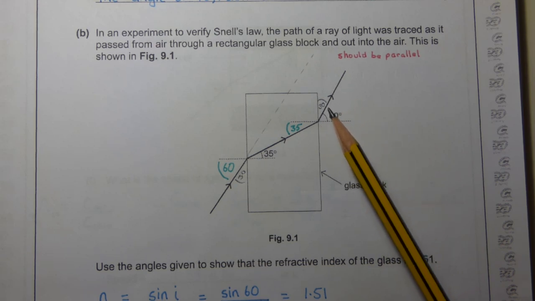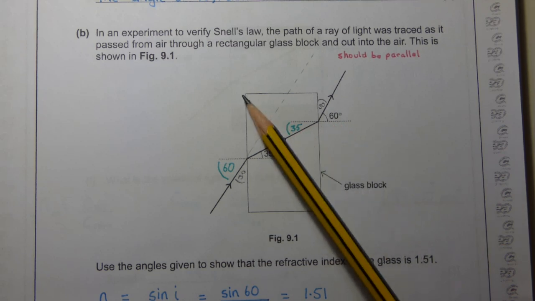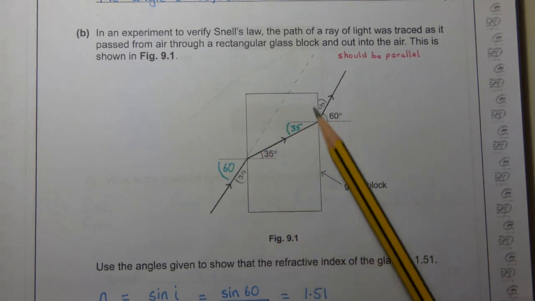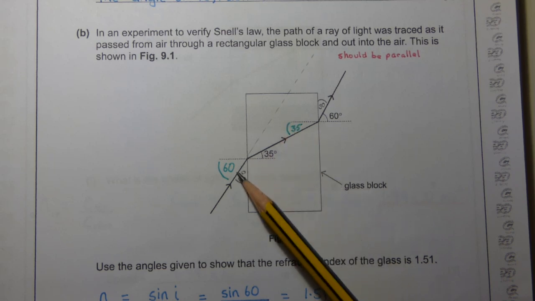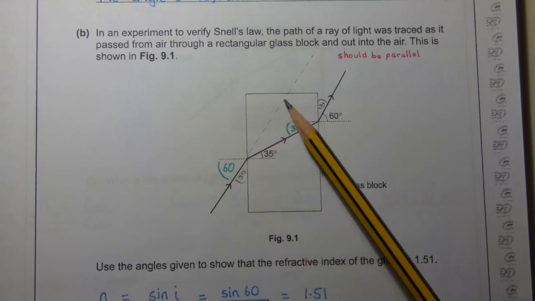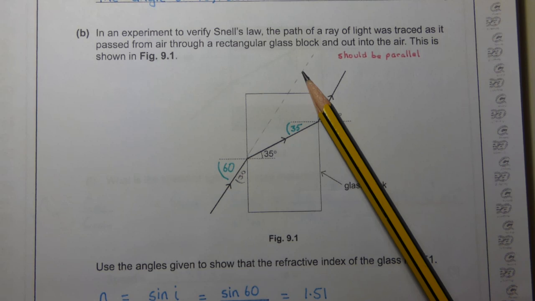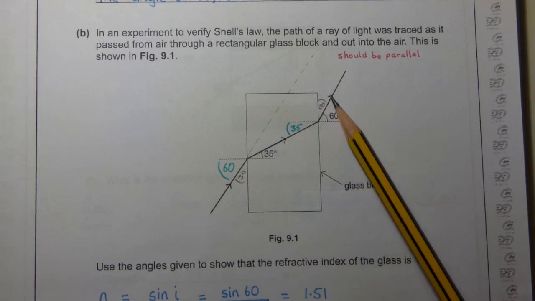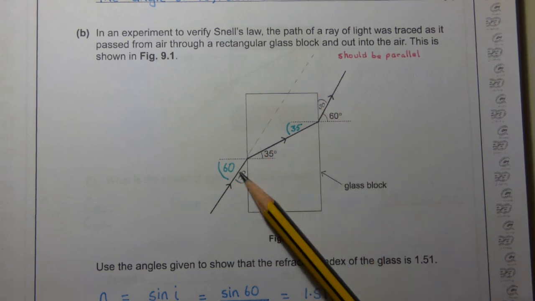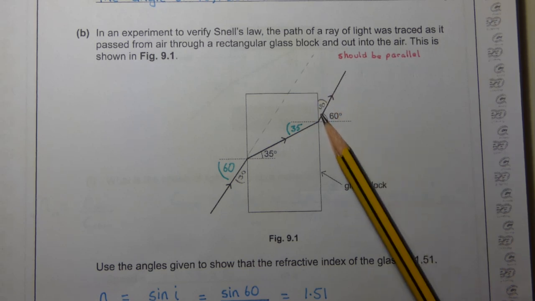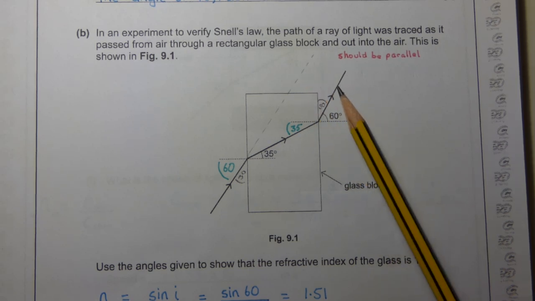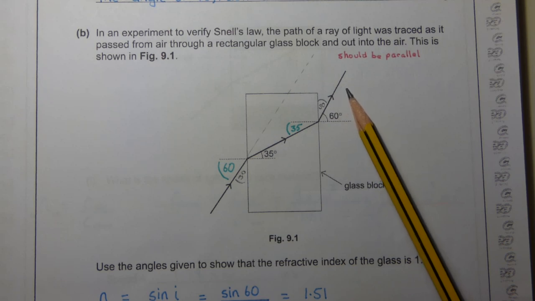Now, they haven't drawn the diagram very accurately, because if this is an exactly parallel-sided block, which you assume it is, then the original path direction should be absolutely parallel to the ray when it finally comes out. So I drew a line carrying on, and then you can see that that ray there is not quite parallel to that. It should come over to the right a little bit.